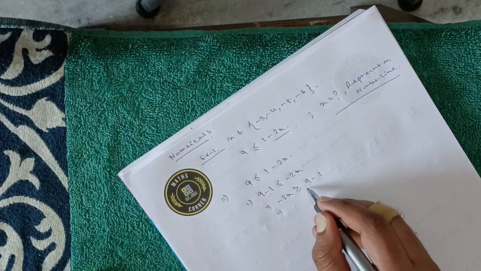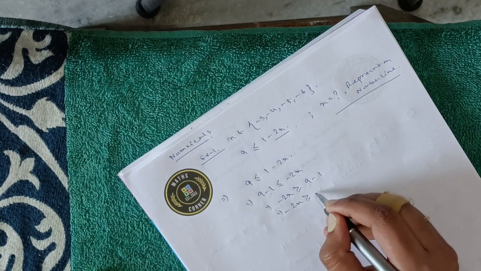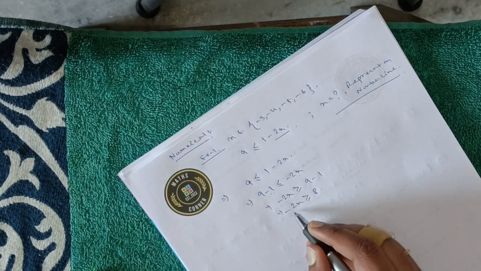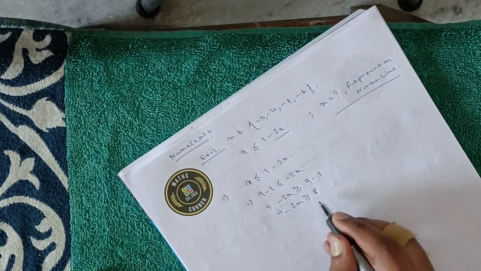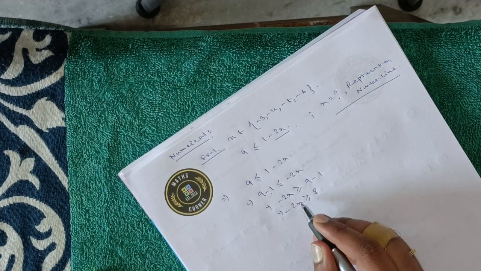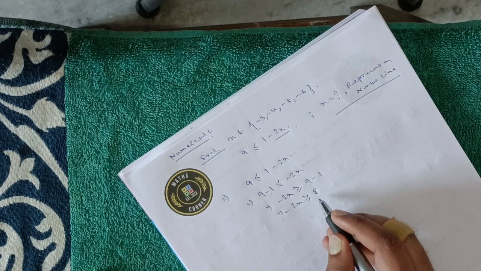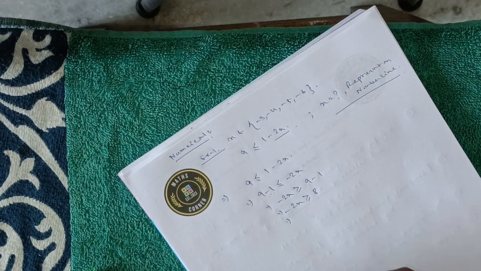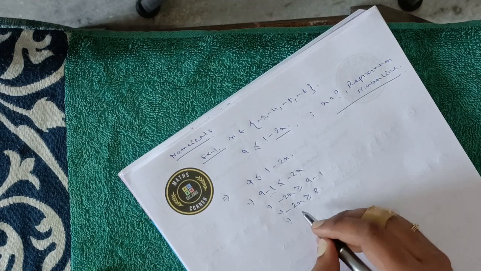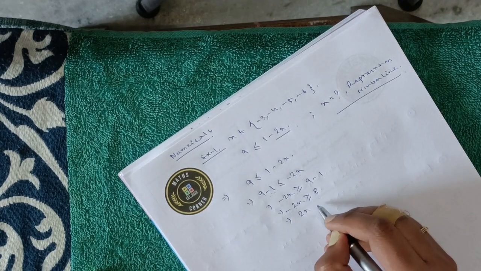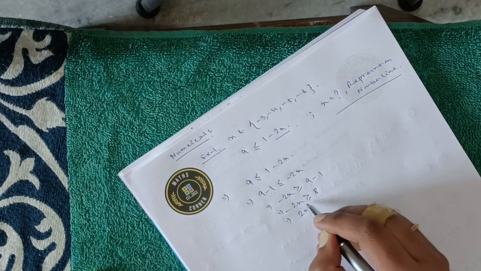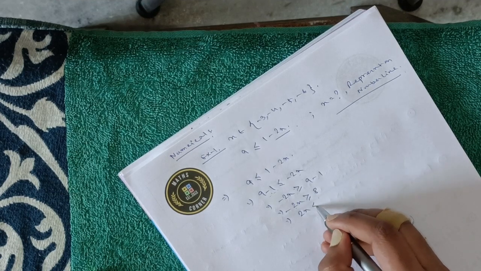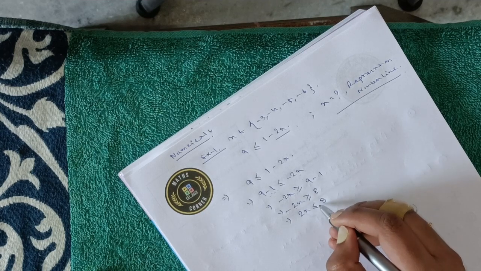Now minus 2x is 8. If the 2 comes here, then it will be minus 1x less than or equal to 8. It is not 1, it's not a unit with x, it's minus 1. So what we have to do, we will have to multiply by a negative sign. What will happen if we multiply by the negative sign? The sign will get changed to less than or equal to minus 8.